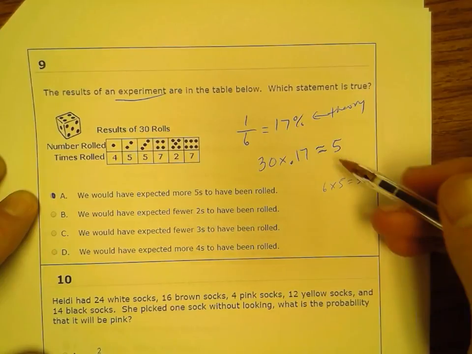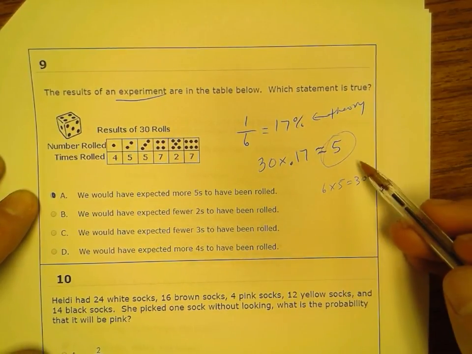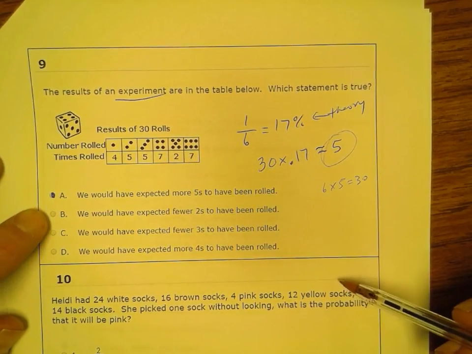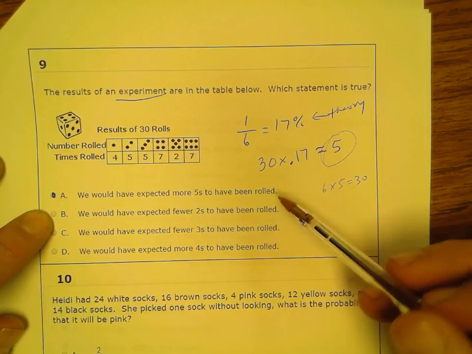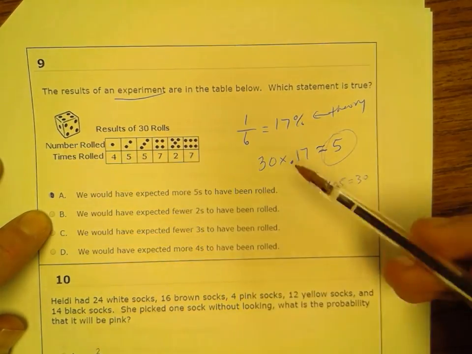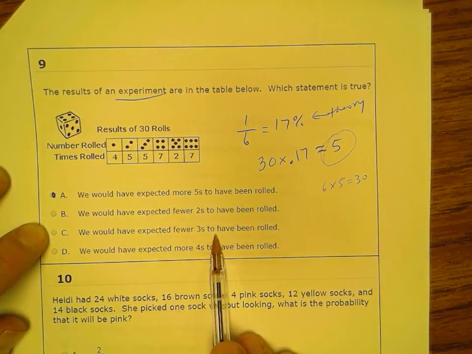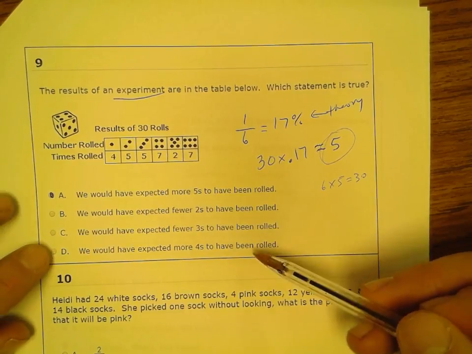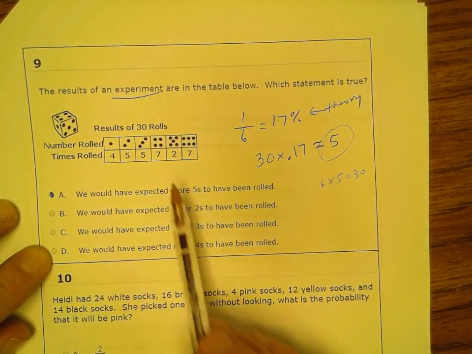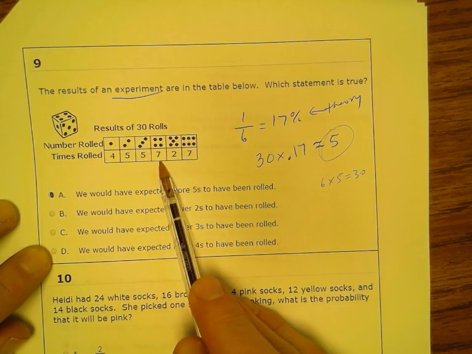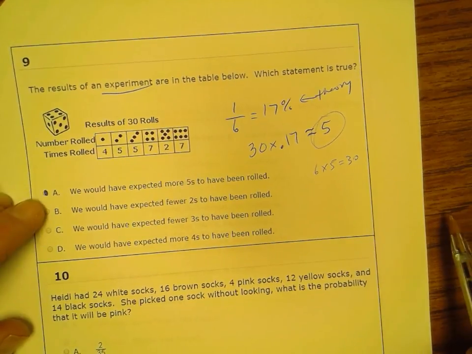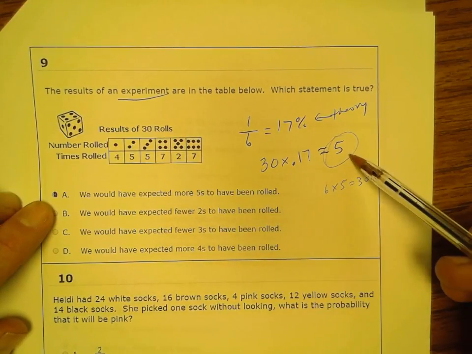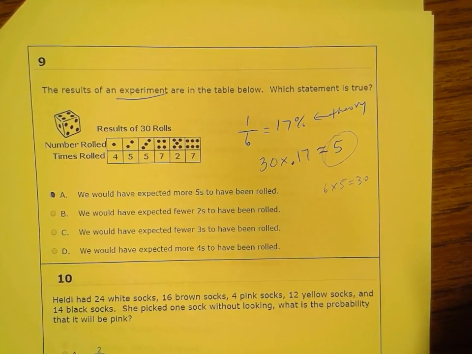We expected there to be 5. Each side we expect to be rolled 5 times. The 5 was only rolled 2 times. We would have expected fewer 2s. How many 2s? No, we saw 5 2s, so that's how many we expected. Expected fewer 3s. We saw 5 3s, so we wouldn't expect fewer. D, we would have expected more 4s. How many 4s were rolled? 7. That's actually more than we expected, so that one's not true. So our answer is A. We expected more 5s because only 2 were rolled, and we were predicting there to be 5 rolled. So the answer is A for 9.